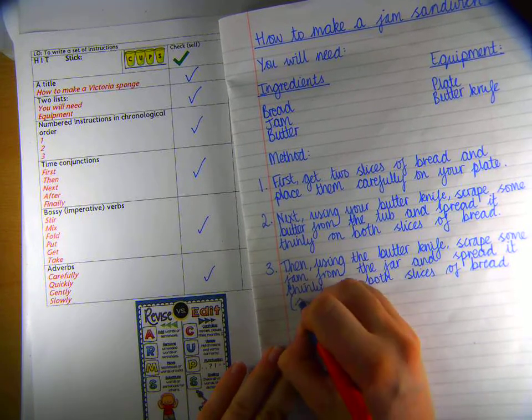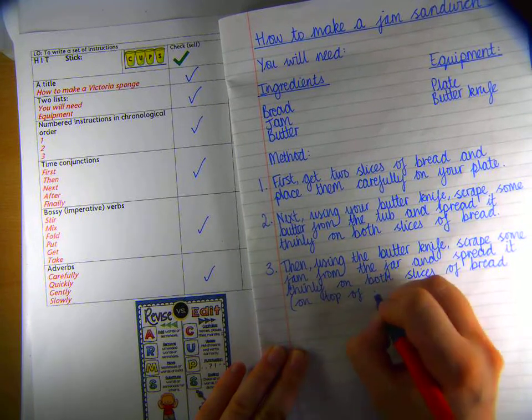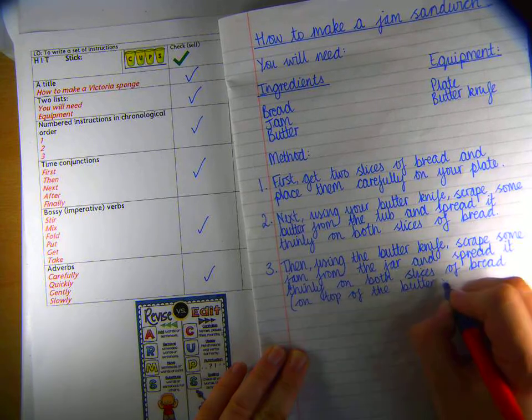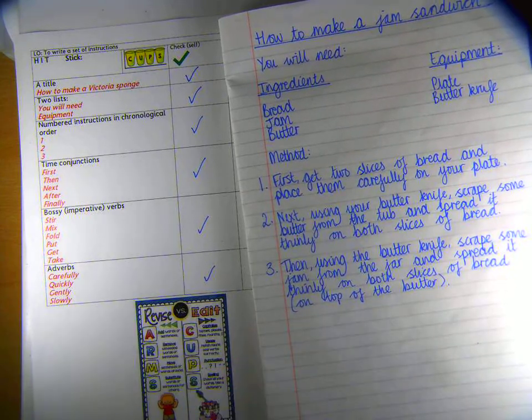And I'm going to pop in brackets there, on top of the butter, just to make it super clear.